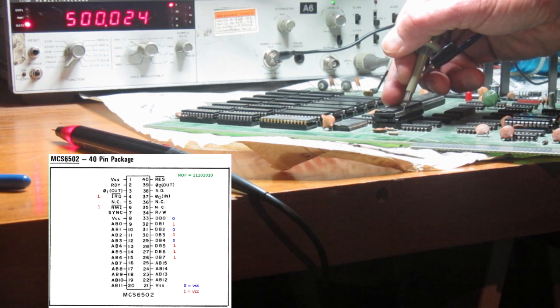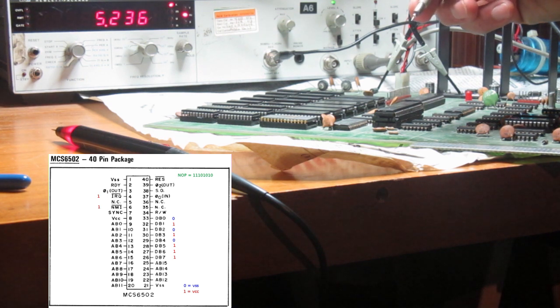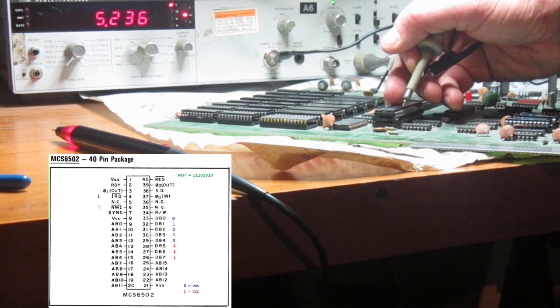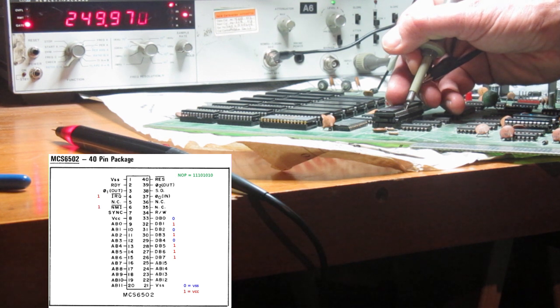So far so good. Now we can check the address pins of the CPU. The first address, A0, is on pin 9, and this is 250 kilohertz.